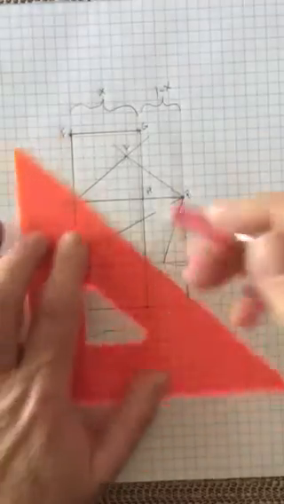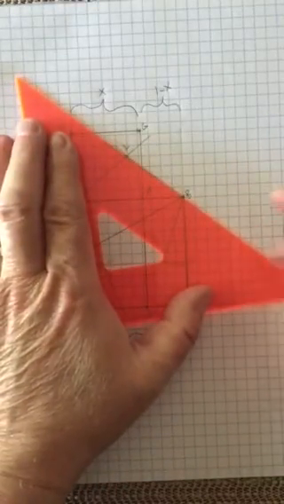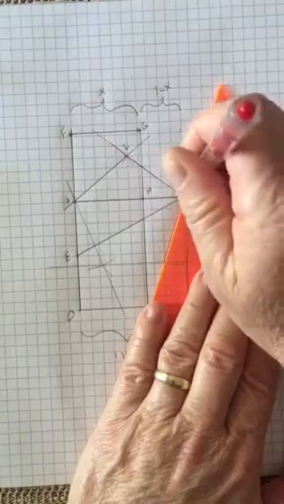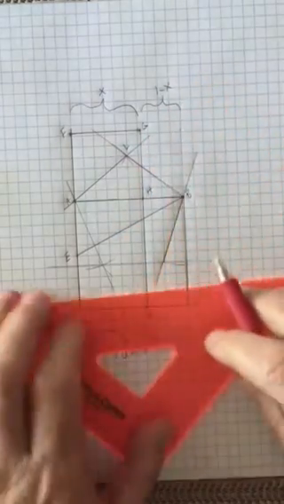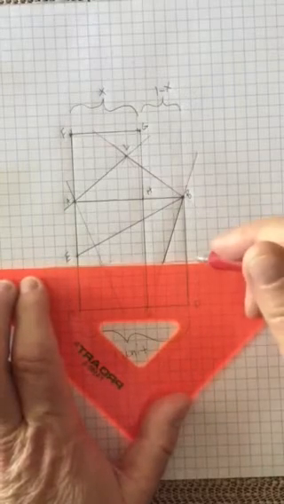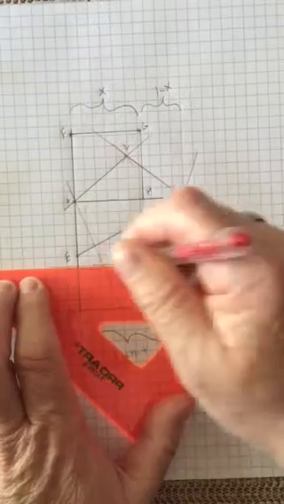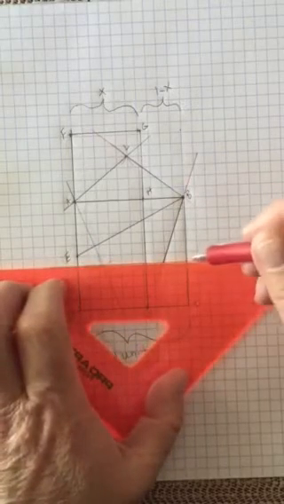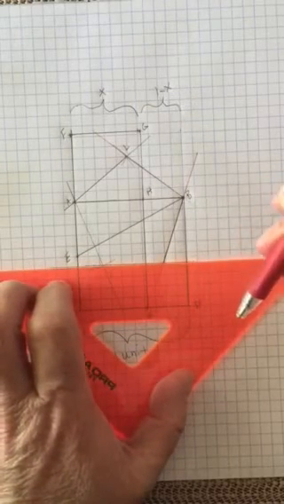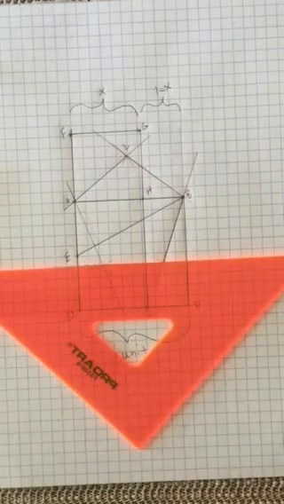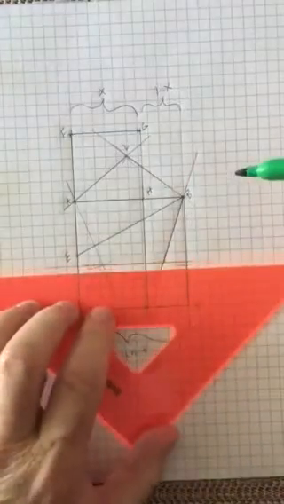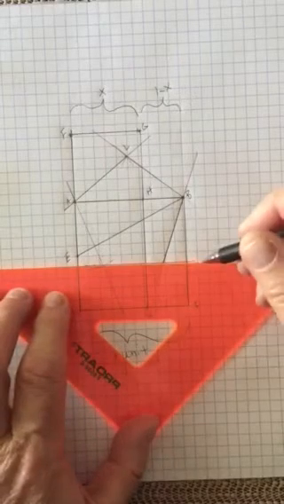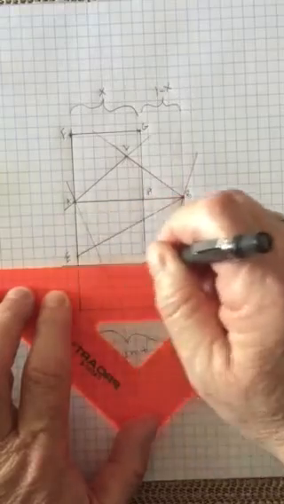Just going to highlight it with the red pen. And my pen just broke. I'll just darken it with my pencil.